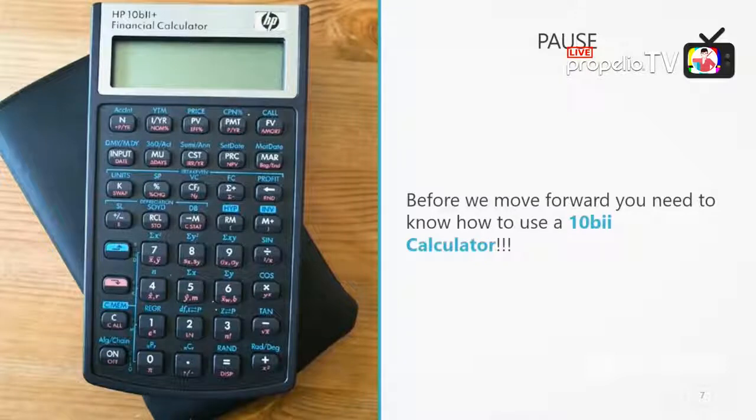10BII calculator. Pause the video, take a break, open up your phone, download it. It's like $4 or $5. If you can't handle the $4 or $5, you might be able to find a free version somewhere else. But this app is important to you. It's incredibly important to you to be able to figure these formulas out.